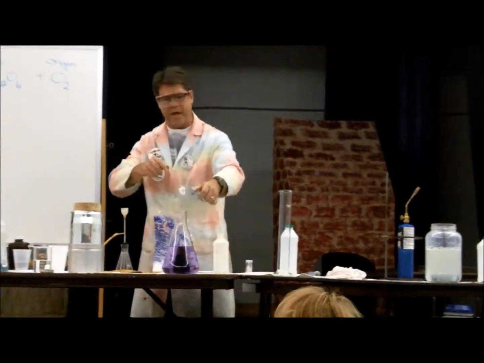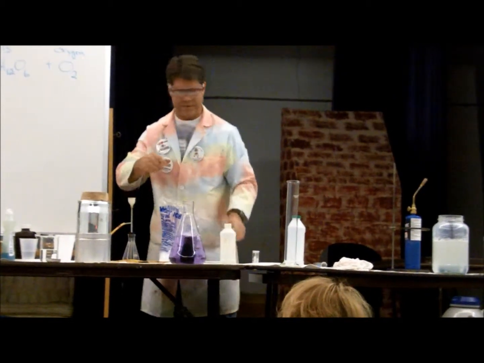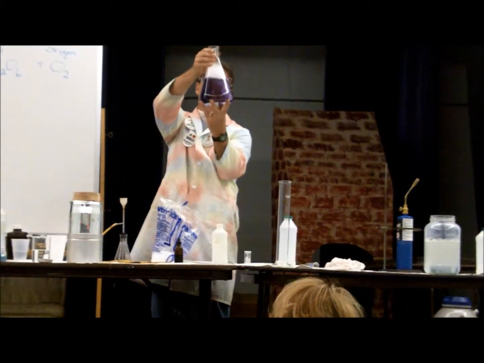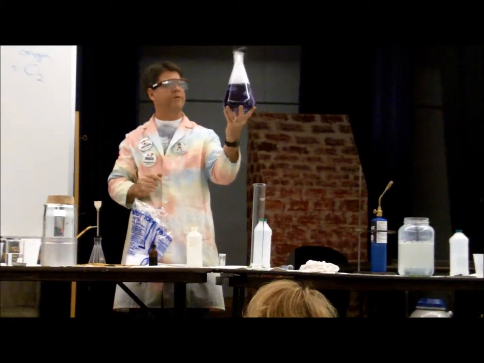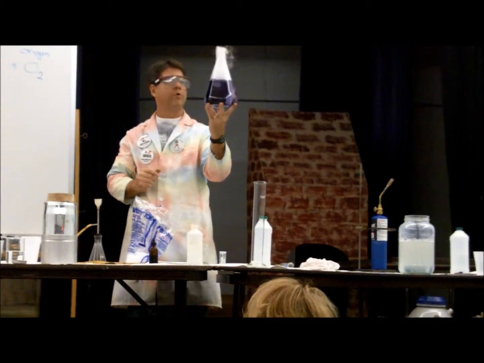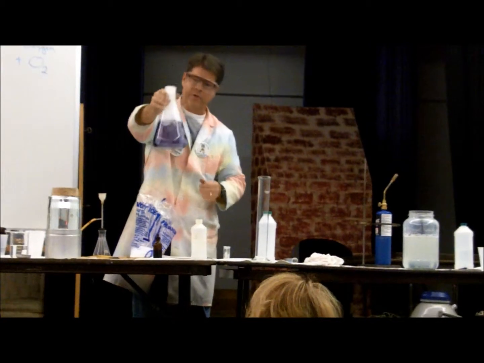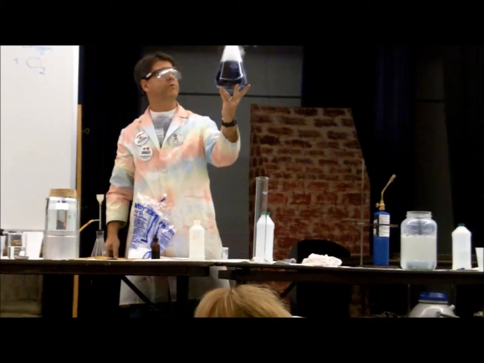All right? So now when I add this to my solution, not only is the carbon dioxide dissolving, but it's actually changing some of the chemical makeup of this solution. Okay? We are now going from a base type of solution to an acidic. And I believe we just hit green or blue, right?